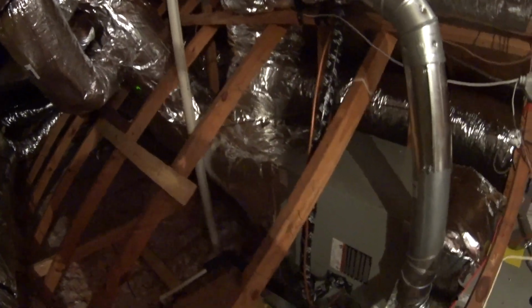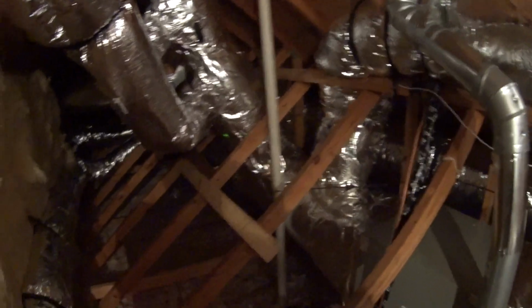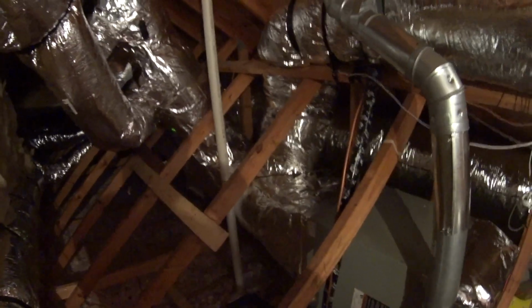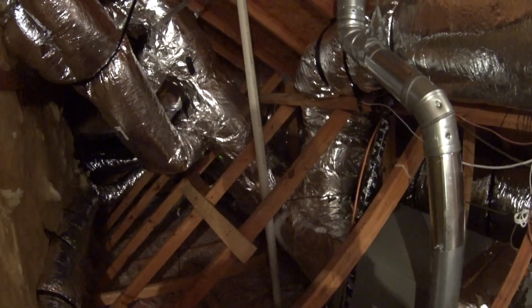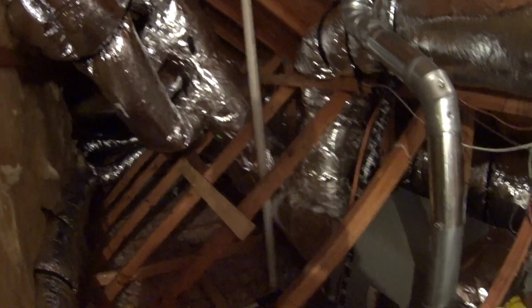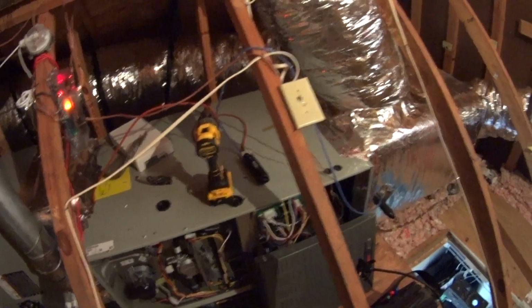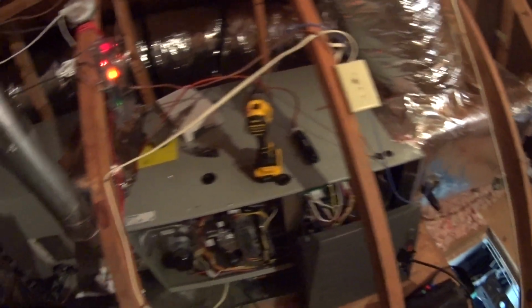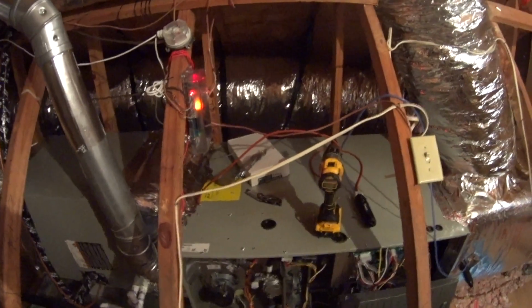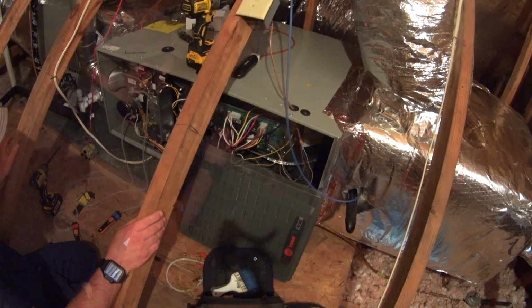Here's the layout for the other system. It is zoned, and it is a 4-ton unit zoned for a bonus room and then the main part of the house. So I'm going to start off by operating the heat. I've got both thermostats calling for heat, and I got my manifold kit set up, and we're going to run it through its paces. All right, we got high and low gas pressure ready to roll.